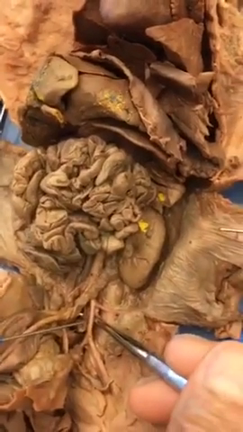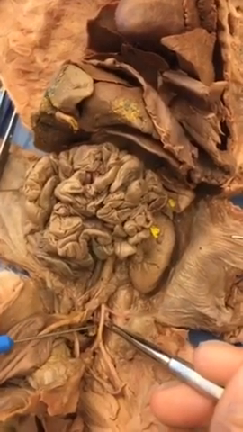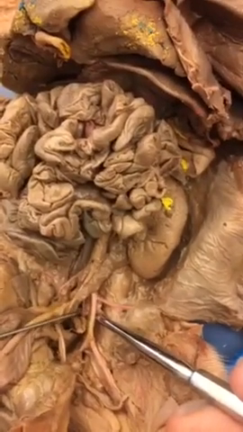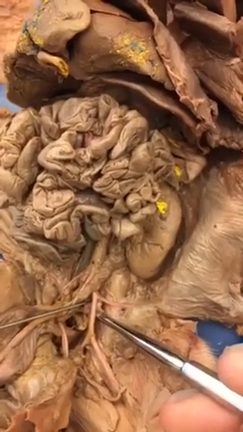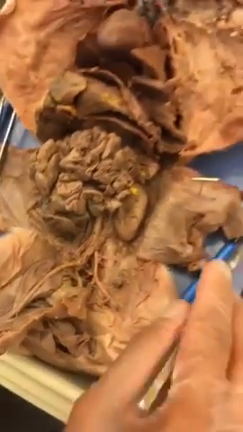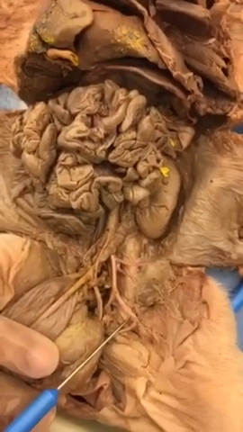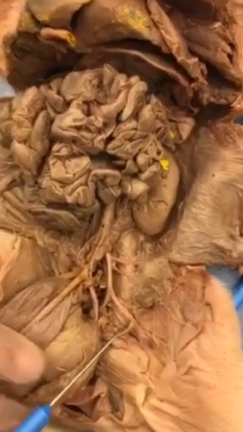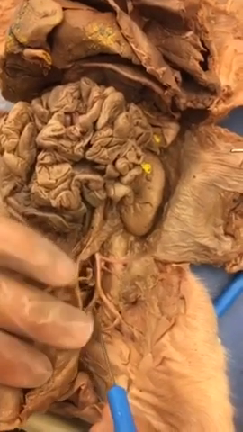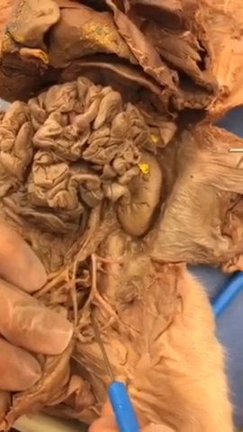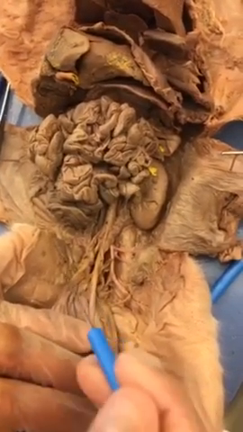External iliac artery, internal iliac artery, external iliac vein, internal iliac vein, where both the veins combine is a common iliac vein. Femoral artery in the red, femoral vein right under it. Deep femoral artery, in red. Right under it is the deep femoral vein. Umbilical arteries, there are two of them.